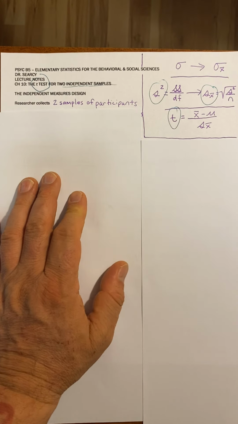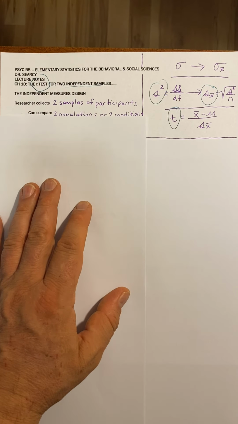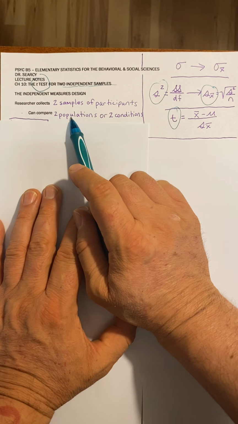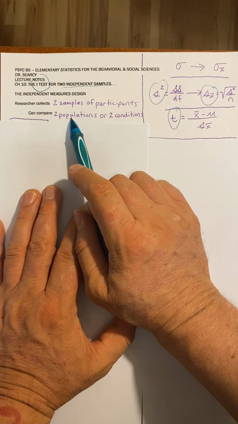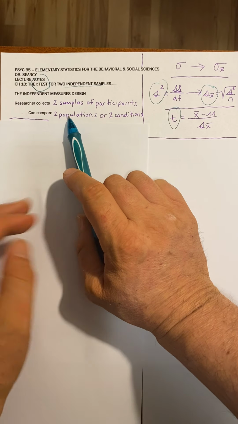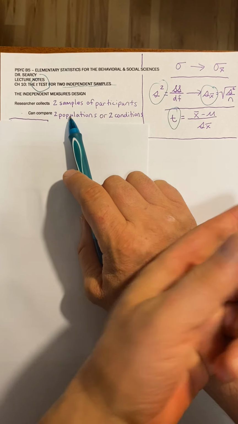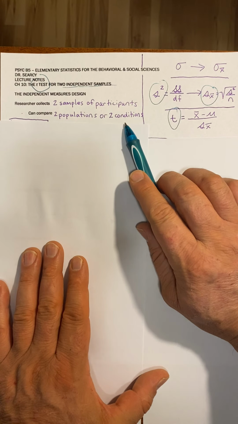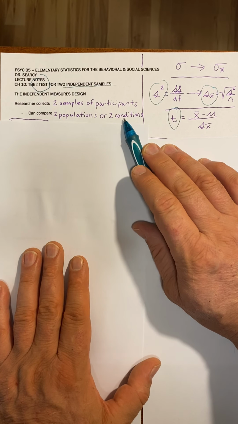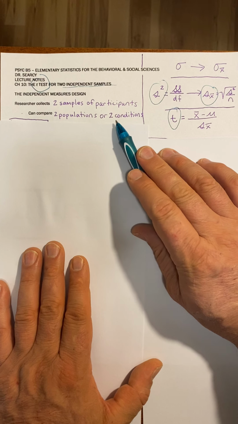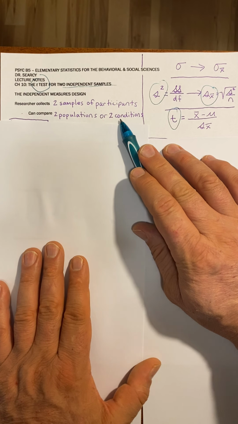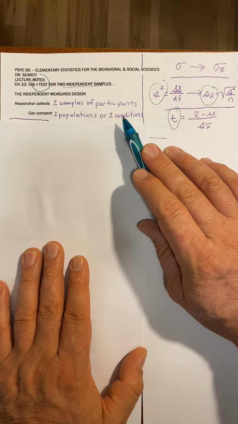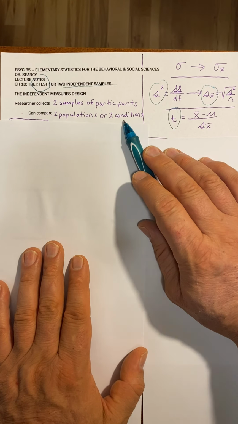Where are those 2 samples of participants going to come from? They could come from 2 populations, right? Maybe we want to compare one population to another population, so we get a sample from one population and then a sample from the other population. Or we could say that we're going to recruit participants, or 2 samples from the same population, but here we're saying if we expose them to two different conditions, we're going to treat those 2 samples differently.